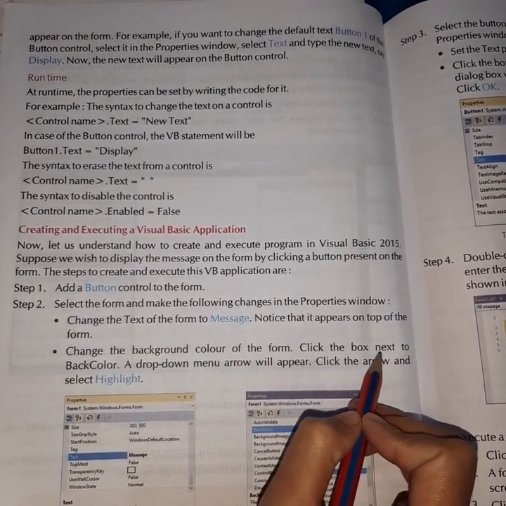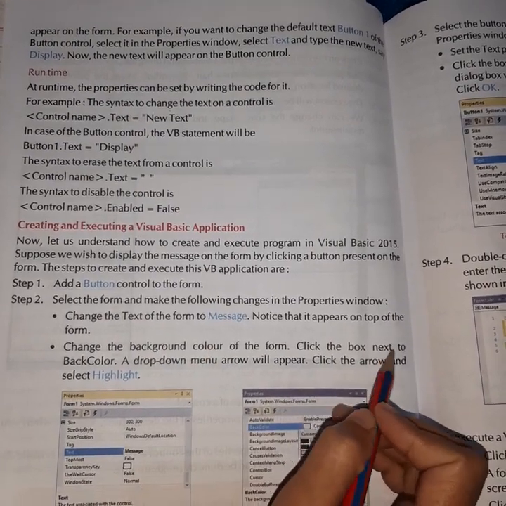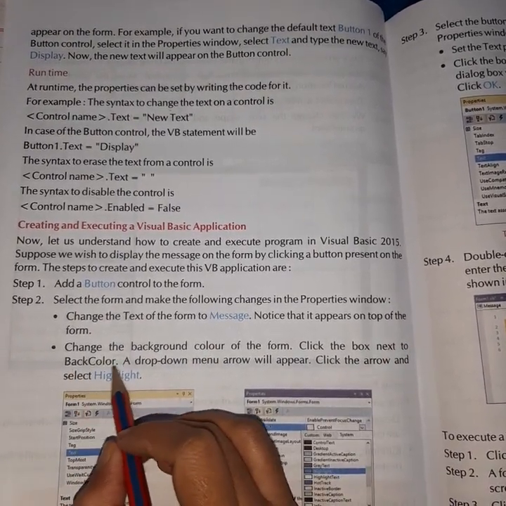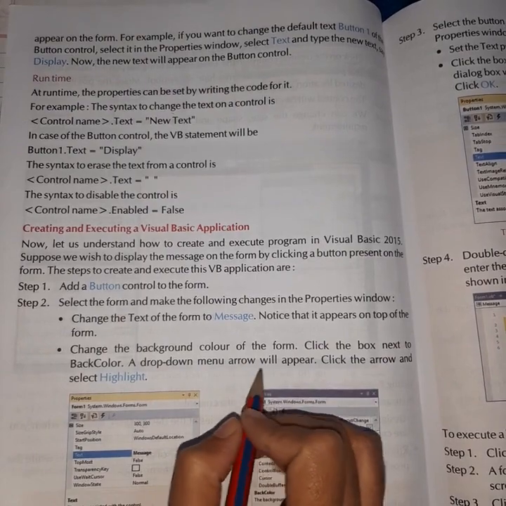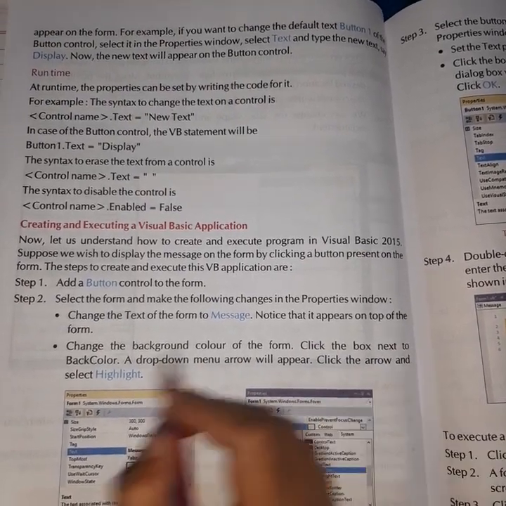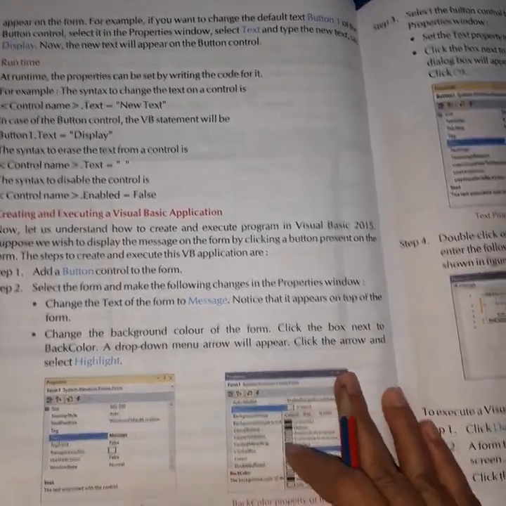Click the box next to BackColor. A drop-down menu arrow will appear. Click the arrow and select Highlight.